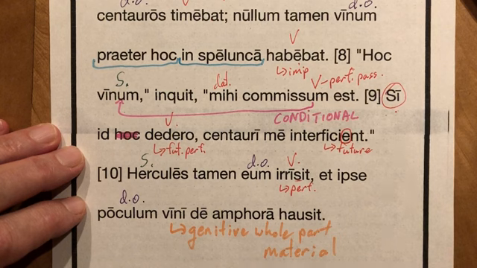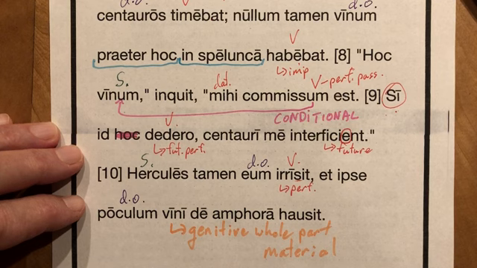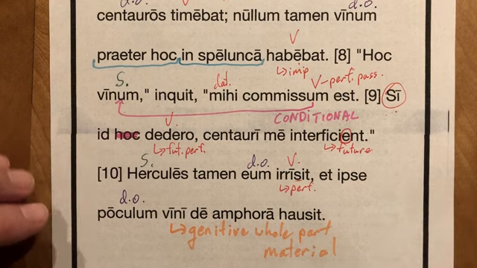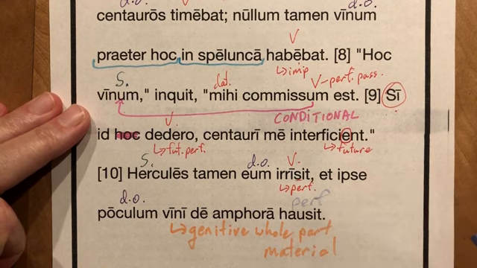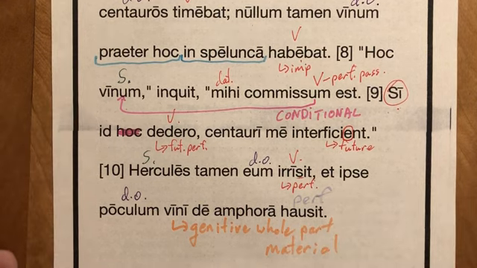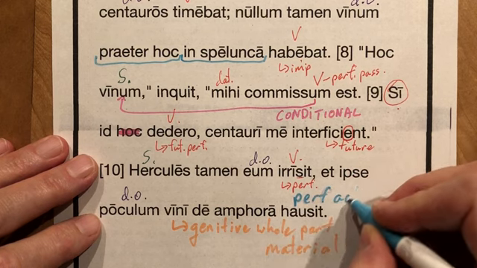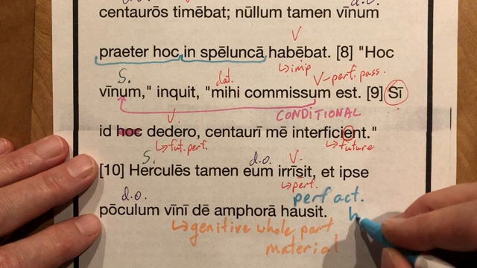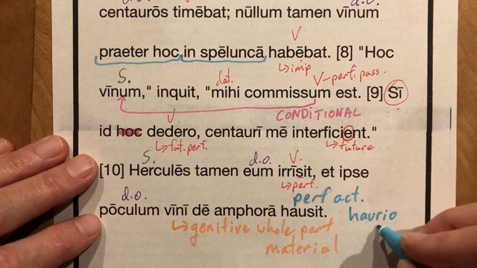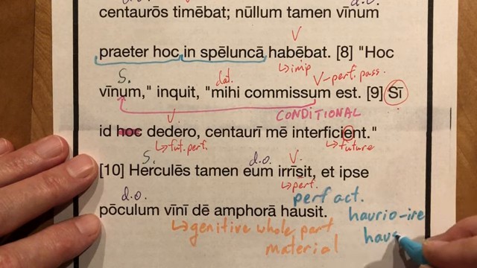And this also, you got to be careful about this. Oh, I'm kind of running out of colors. Oh, here's a good one. Perfect. Is that showing up for you? That's a little light. Let me choose something a little bit darker here. Okay. Perfect. Active. And you have to look up the principal parts because it's haurio. Well, there's an R there. And then there's the infinitive haurire. And then the third principal part gives it away, hausi.